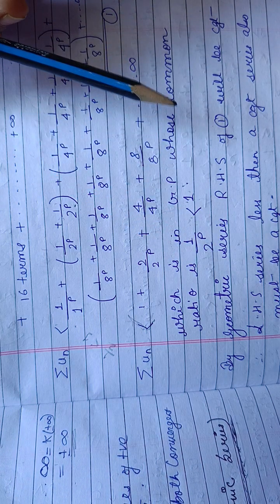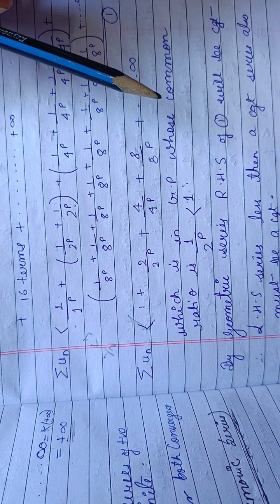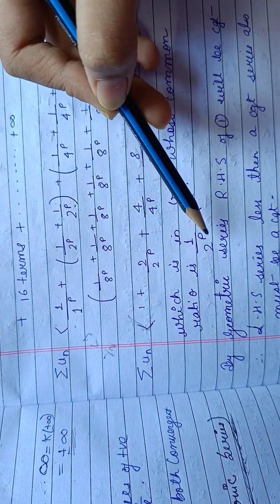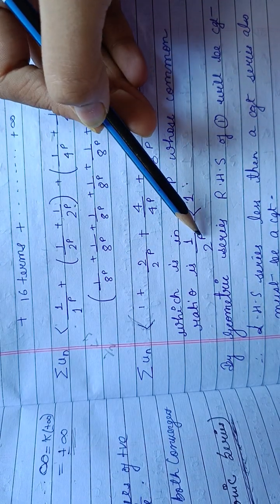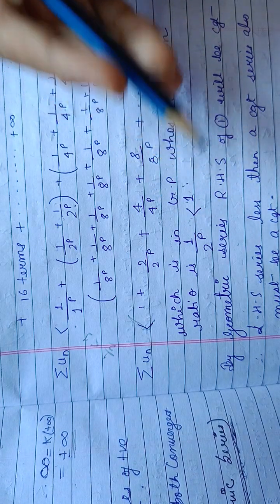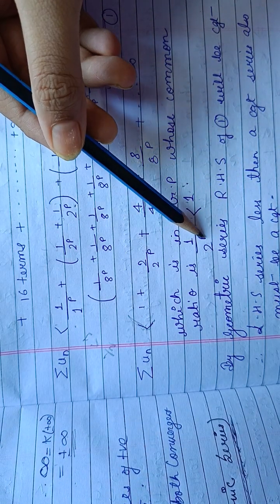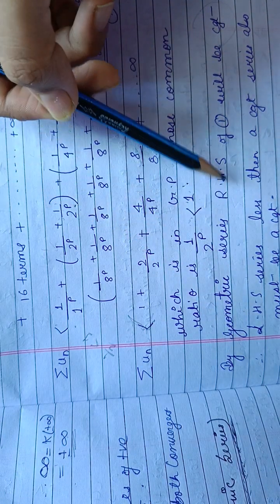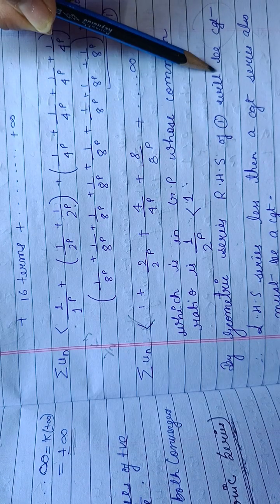Okay, so we were solving for p greater than 1. If p is greater than 1, whatever more-than-one number we put in, we are having convergence. So the geometric series on the RHS will be convergent.